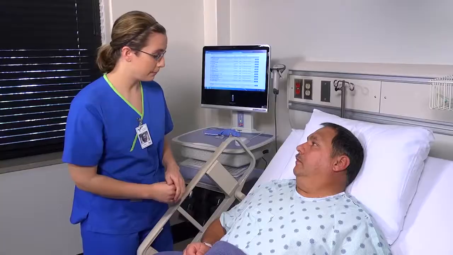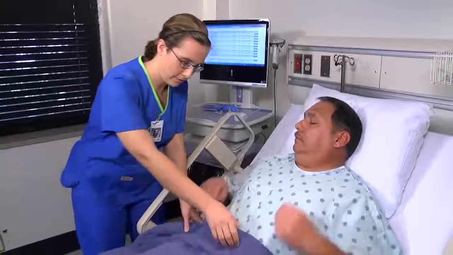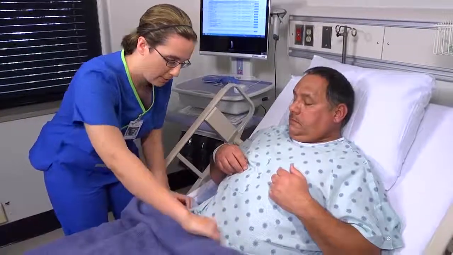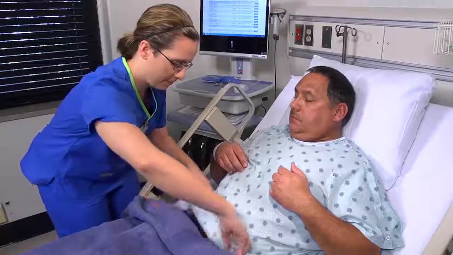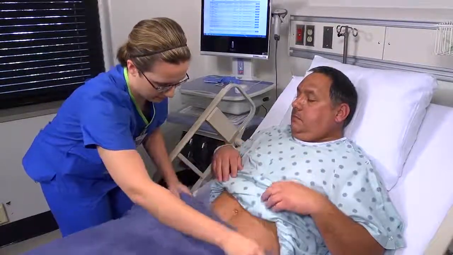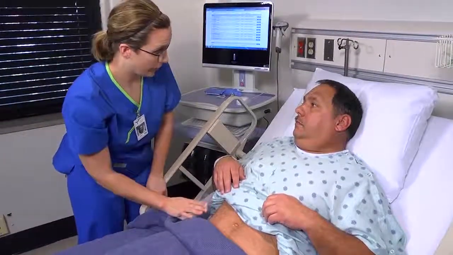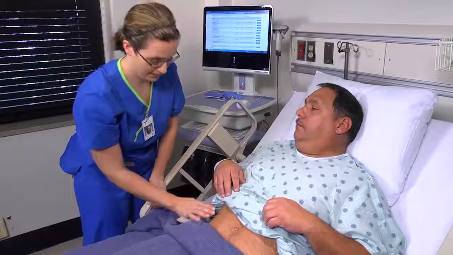Find out where the last injection was given by checking the MAR and/or asking the patient. Then determine which site you'll use. Shift the patient's bed linen to expose only the potential injection site and surrounding area. Inspect the area for bruising, inflammation, and edema. If the skin is bruised or shows signs of infection, use a different site.